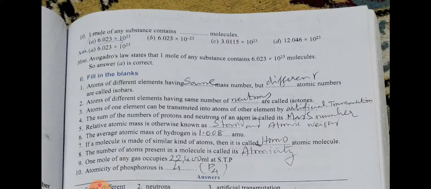Atoms of one element can be transmuted into atoms of another element by artificial transmutation. The sum of the numbers of protons and neutrons of an atom is called mass number. So mass number A = proton + neutron.